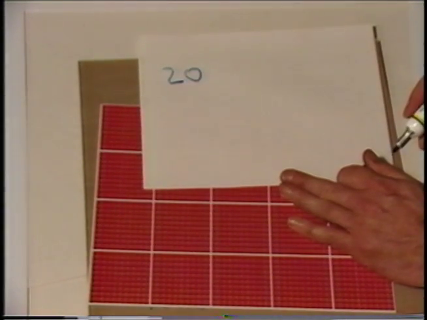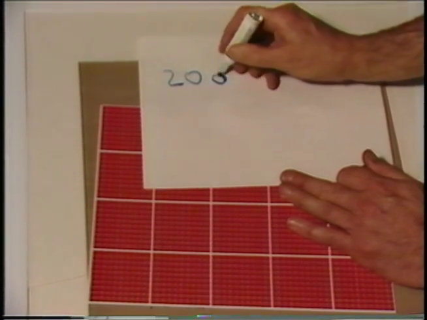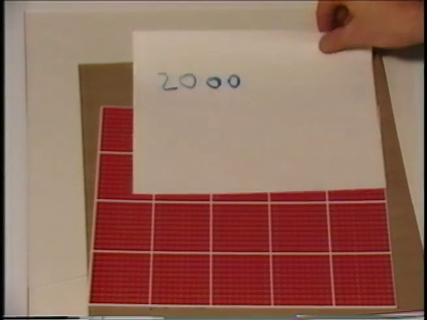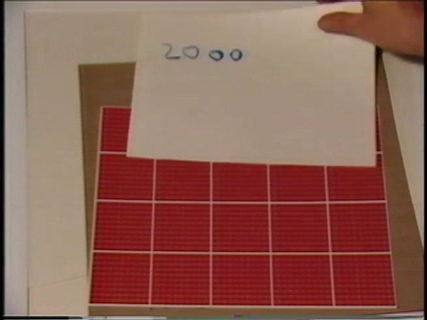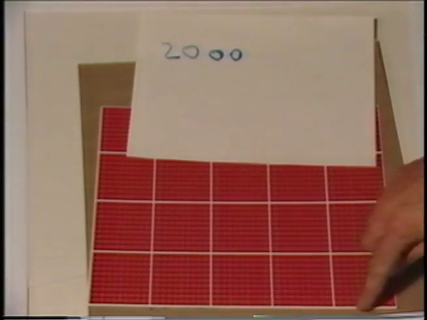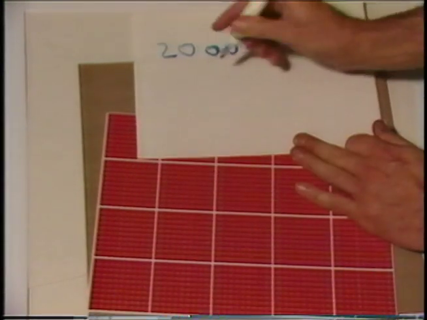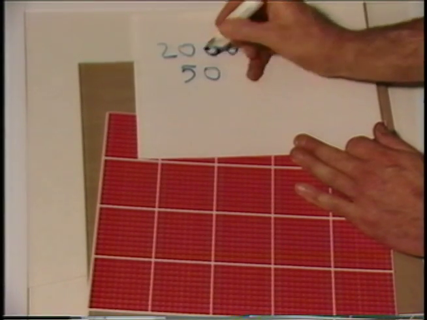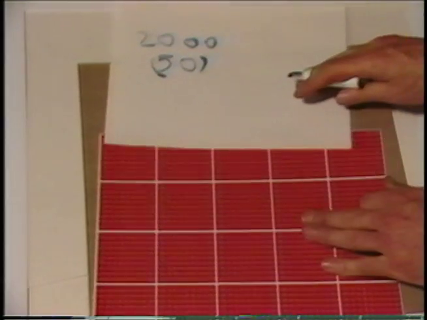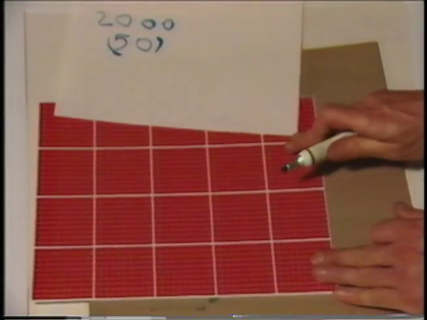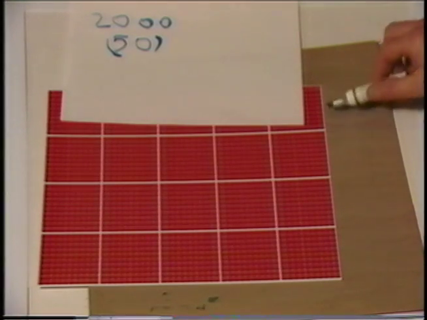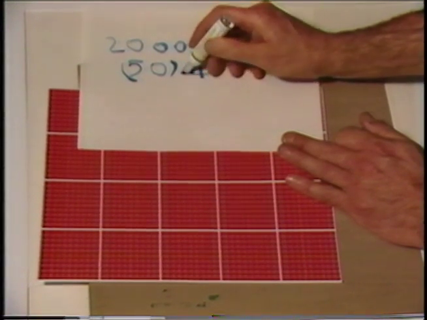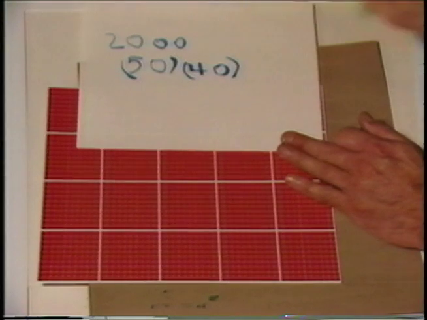20 squares. How do we write squares? 2 zeros. 20 squares, or 20 hundreds, 2,000. Our dimensions are 1, 2, 3, 4, 5. 5 is the dimension over, 5 bars of 10. The dimension up is 1, 2, 3, 4. 4 bars of 10.